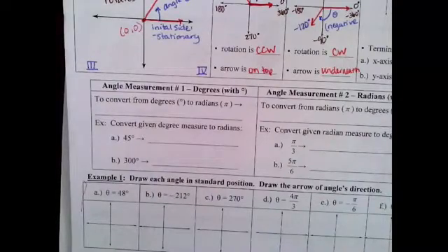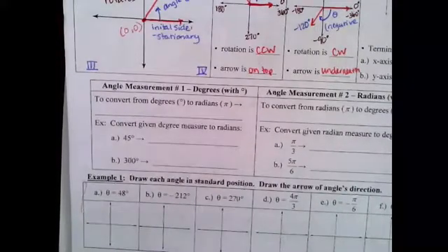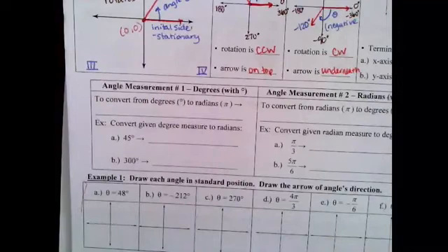Radians make it possible to relate linear measures, so like numbers, 1, 2, 3, whole numbers, decimals, etc., to degree numbers, 90 degrees, 270 degrees, 180 degrees, etc. So we have to be able to convert between these two. And radians uses pi, and then degrees is obviously like your whole numbers with your little degree sign.